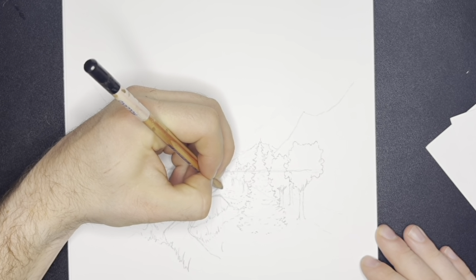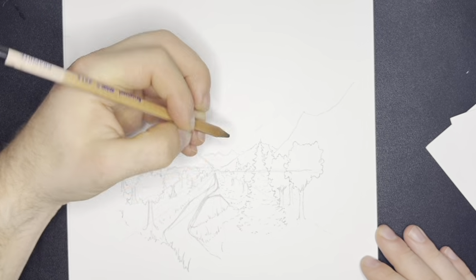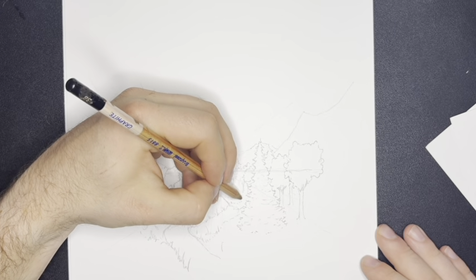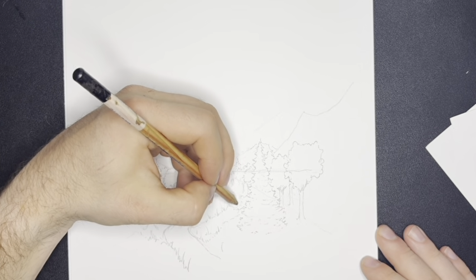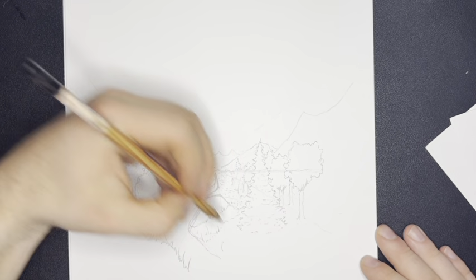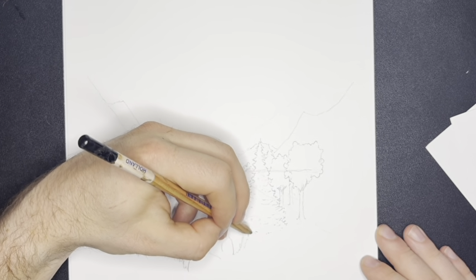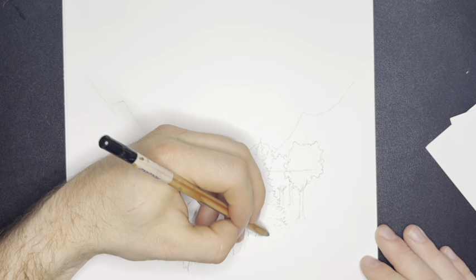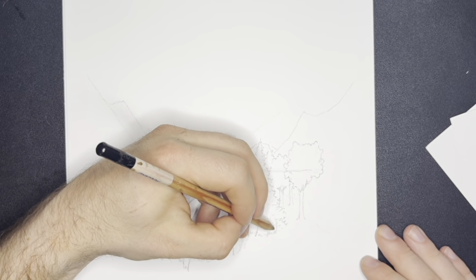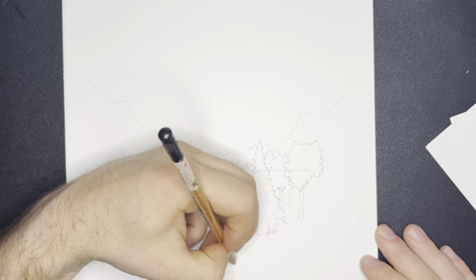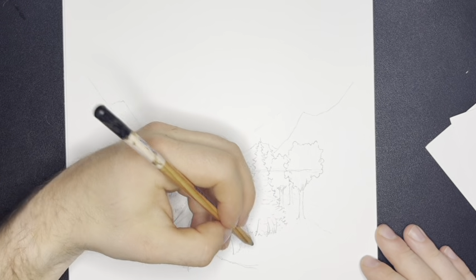And so the grass that gets back here farther is going to become less and less distinct. And the grass that's up here is going to be a little bit more distinct. You can see how trying to keep these shapes really lyrical, light, and loose is a key method of making this drawing feel a little bit more alive.